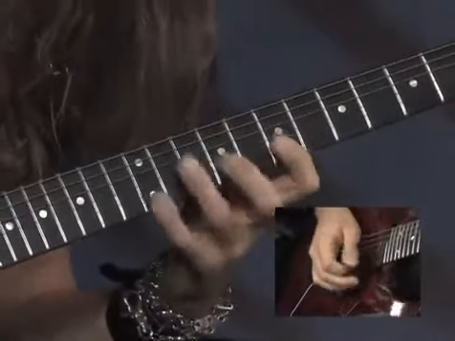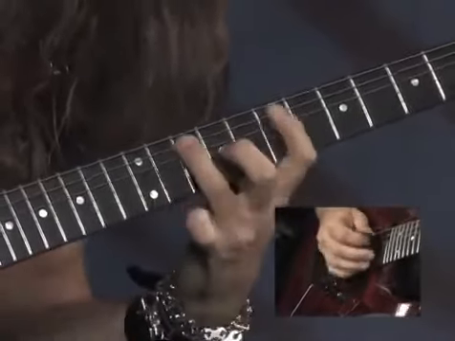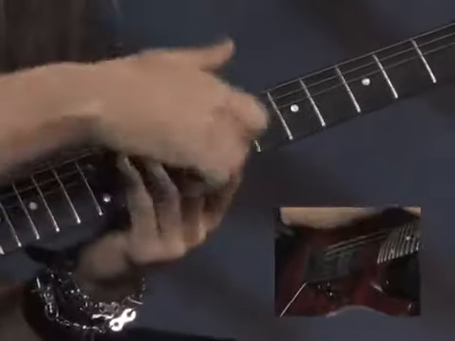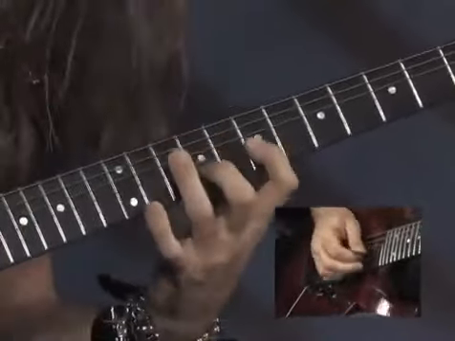So then you just improvise over this idea. Create your own patterns for that.